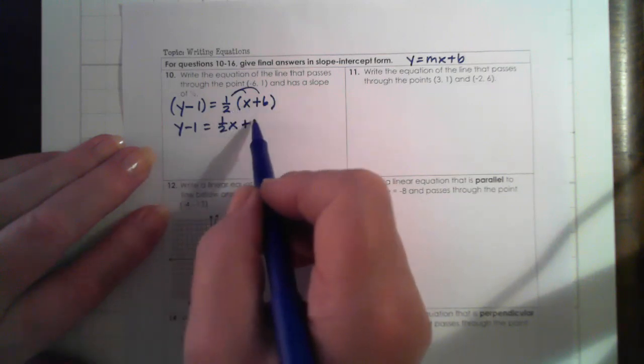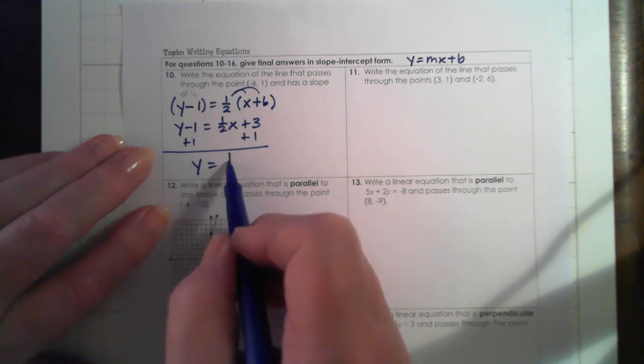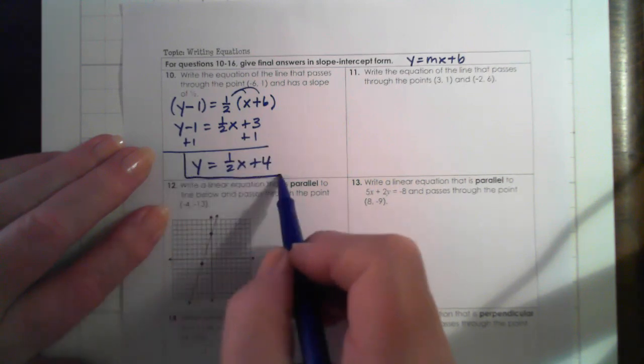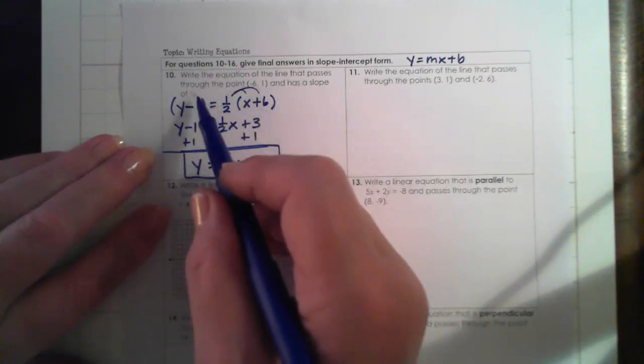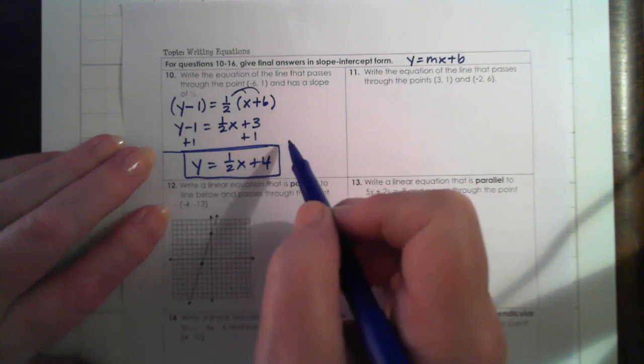1/2 of 6 is 3. Then we're going to add 1 to both sides. When we're finished, we have y equals 1/2 x plus 4. And there is the equation of a line that goes through the point -6, 1 and has a slope of 1/2, written in slope-intercept form.